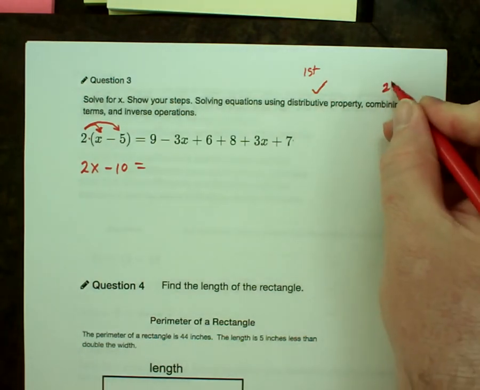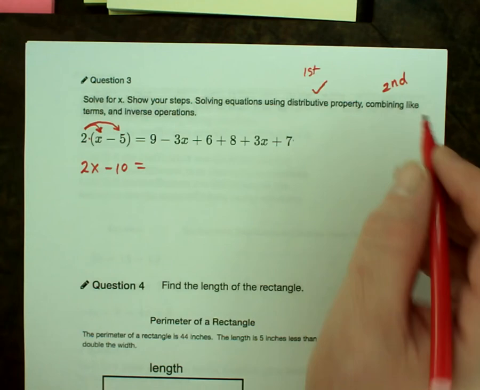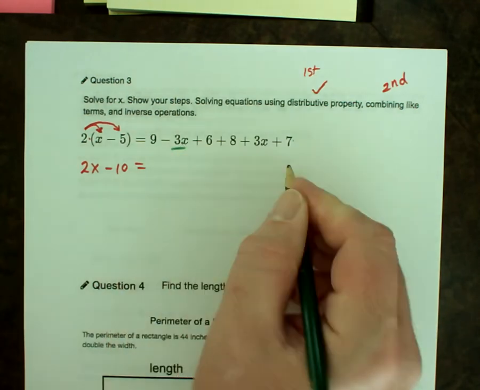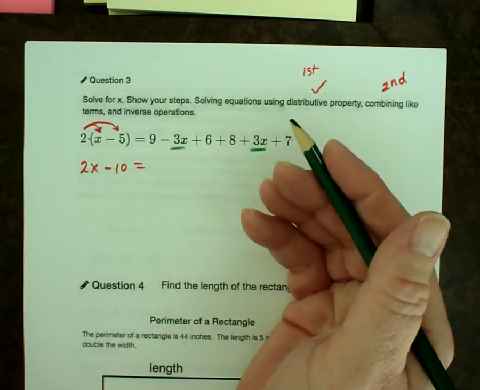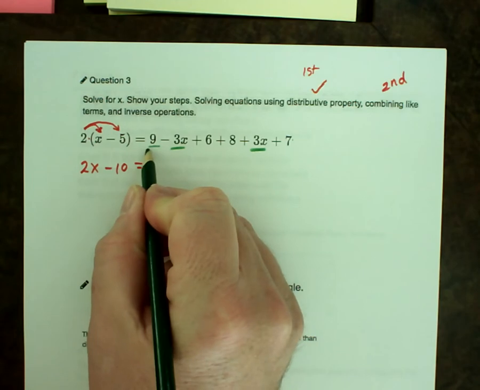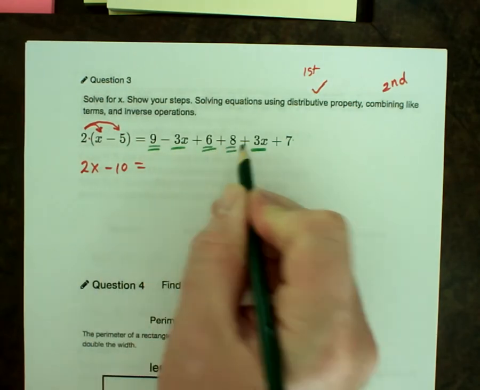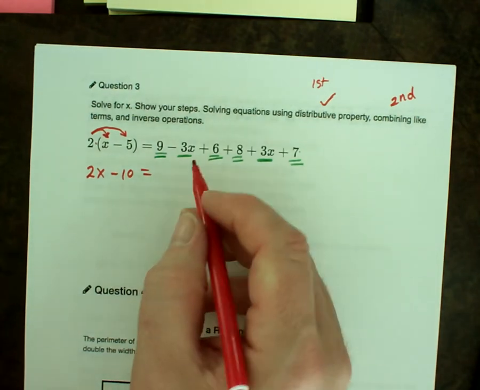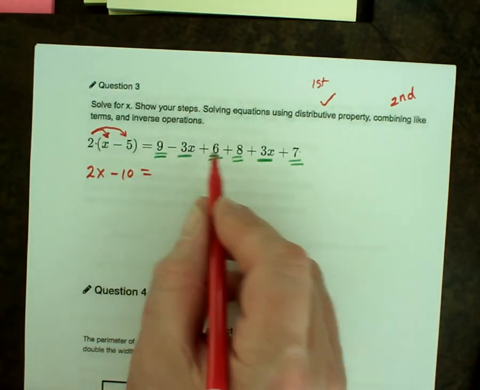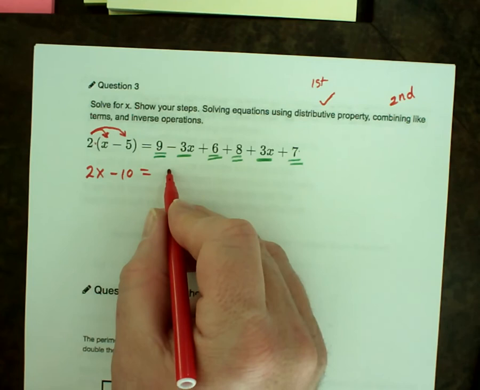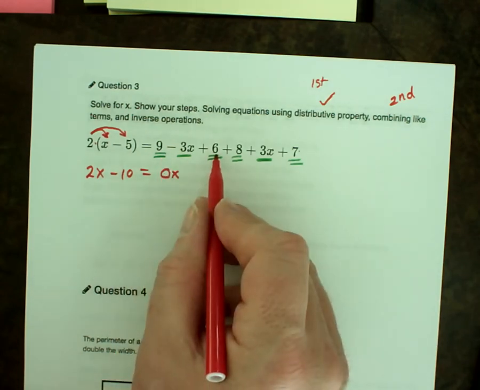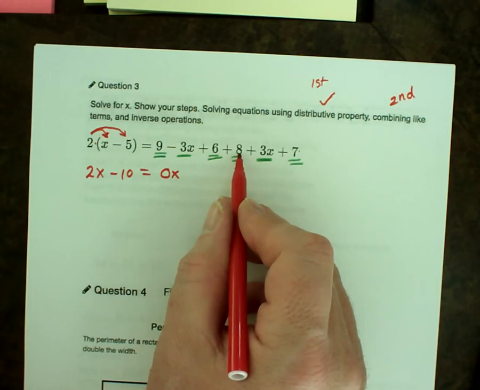On the right, I'm already at the second thing, combining like terms. I just have to identify like terms. I have a variable term here and here, so I use a single underline. Then I have constants here, here, here, and here. I have 4 constants. If I combine the variable terms, negative 3x plus 3x, that's going to be 0x. And then 9 and 6 is 15, 23, 30.